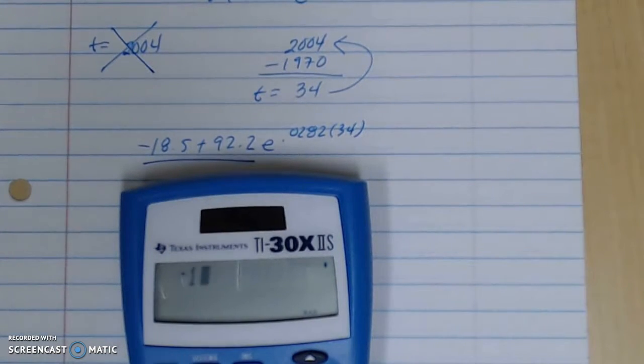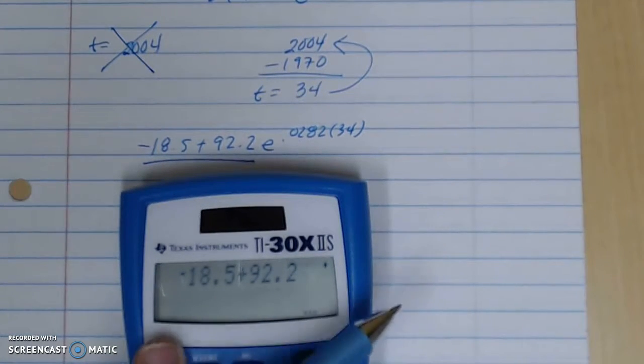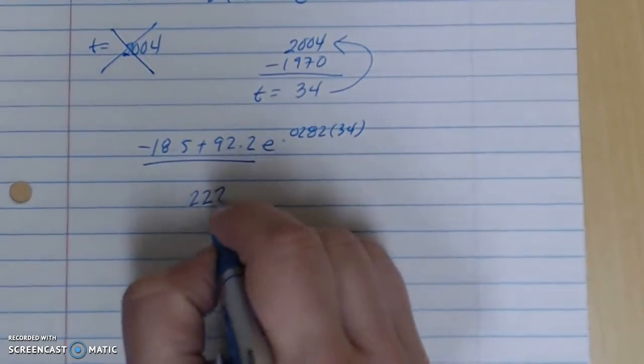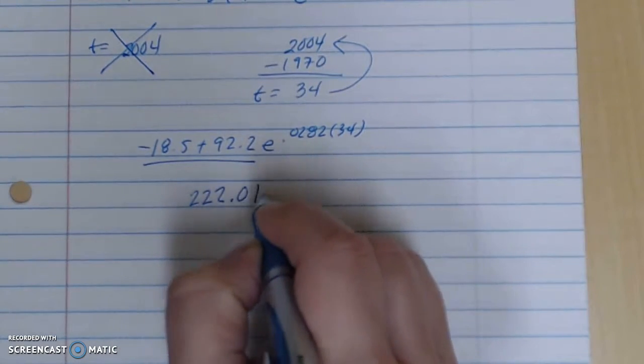So I'm going to say negative 18.5 plus 92.2 times e, that's under your LN button, to the 0.0282 times 34, and I'm going to close that parentheses. So you can see I've got all this equation in here, and I'm going to hit enter. This gives me a value of 222.010.